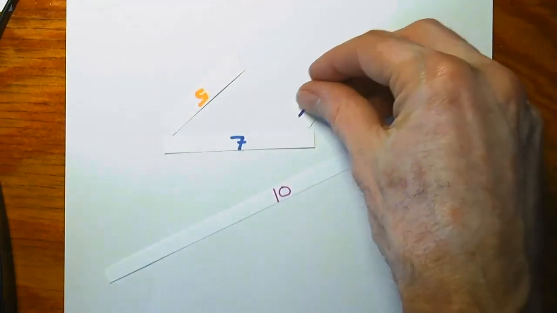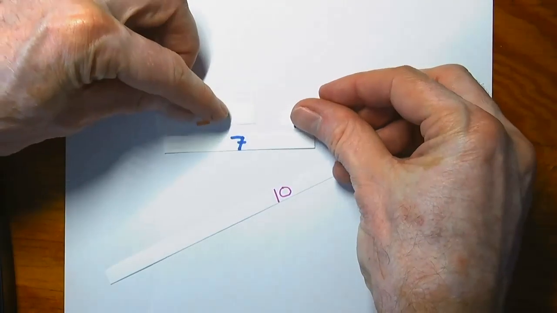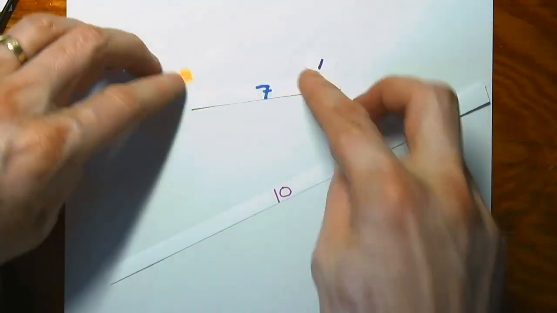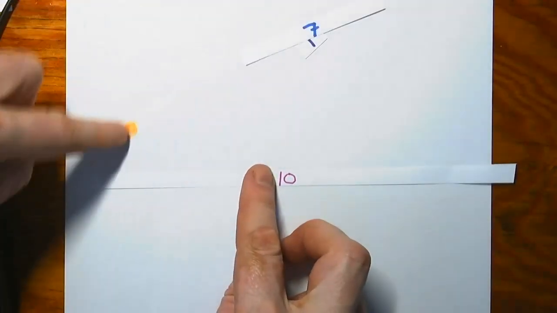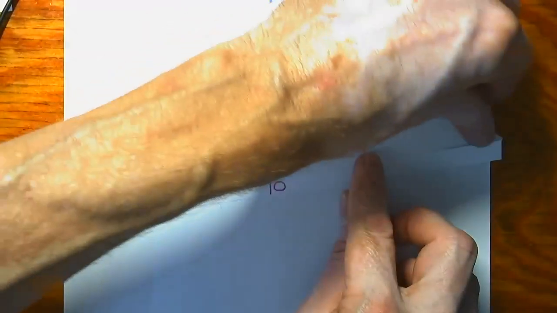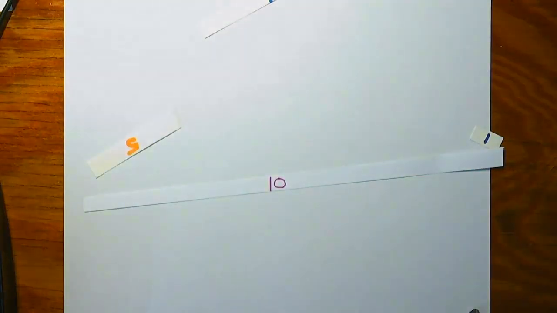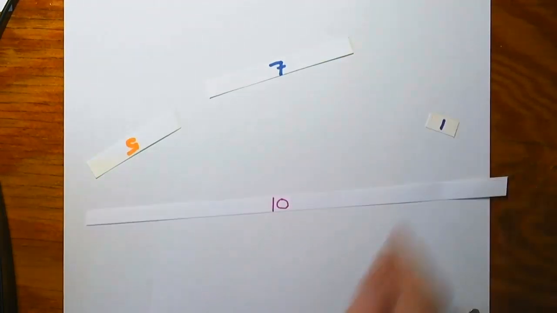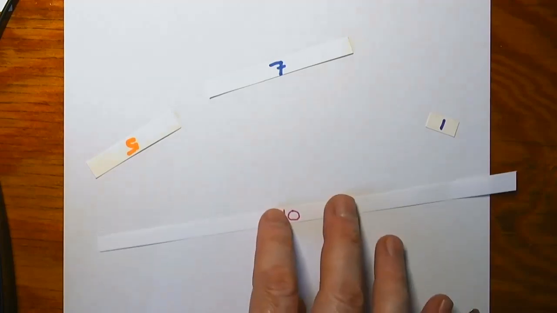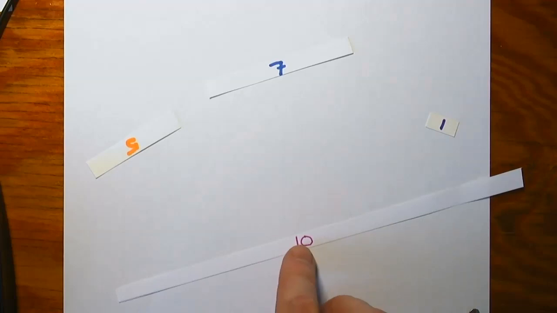Say this is 7, and this is 5, and uh-oh, that doesn't reach. I'll just use 10 and 5 and 1. There's a little rule about which pieces can make triangles. This piece is even longer than 10.